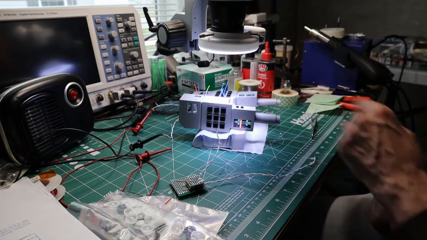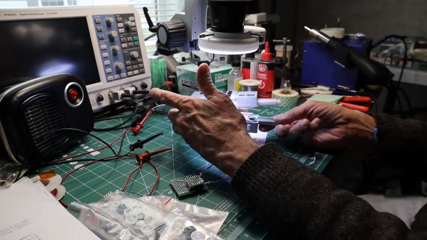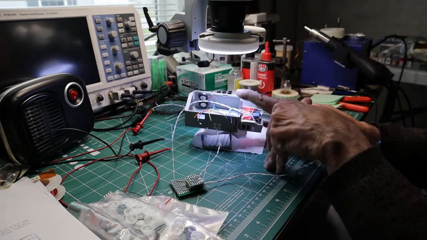Still future, that'll be after I get to the next big portion of the build, which is installing the spy gear.